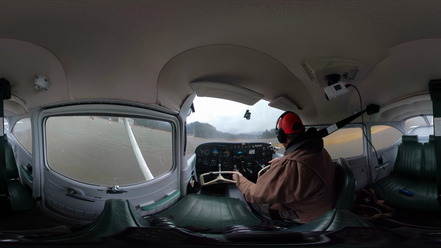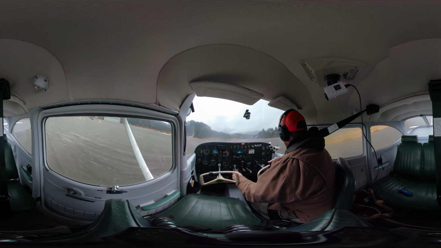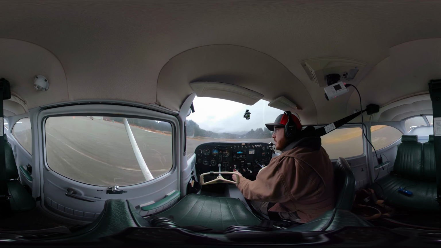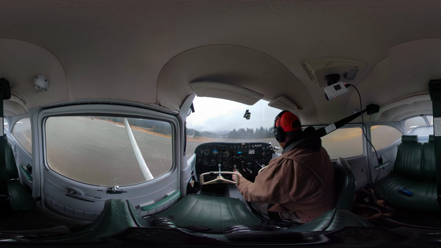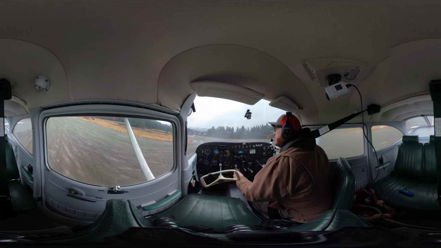Seldovia traffic 23 uniform, going to be taking off runway 34 at Seldovia and staying in the pattern, Seldovia. All right. Finals clear.